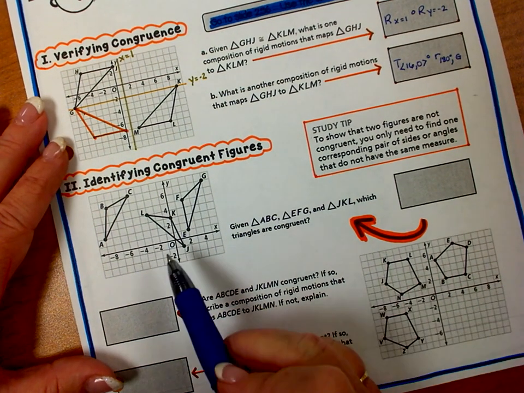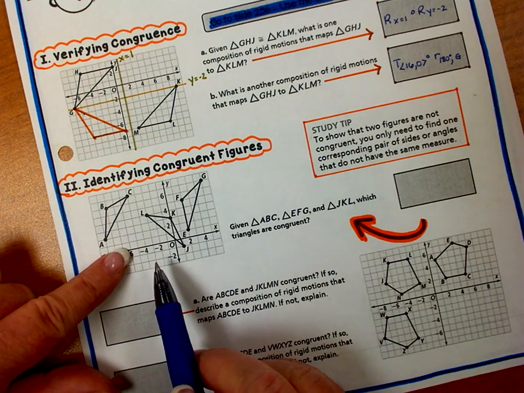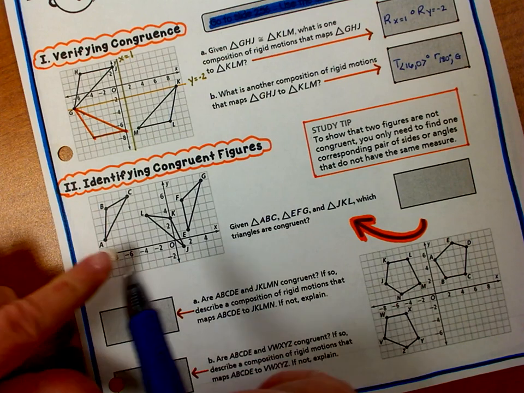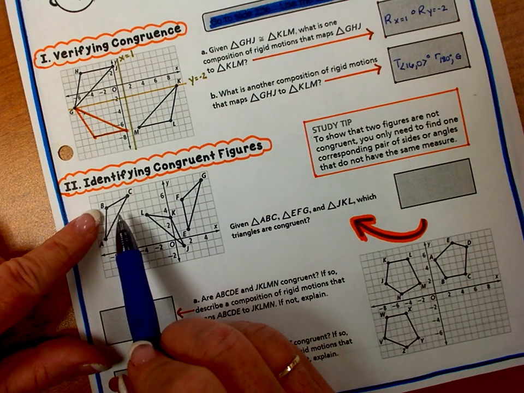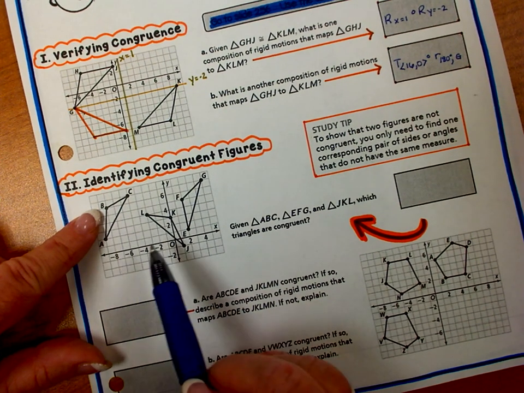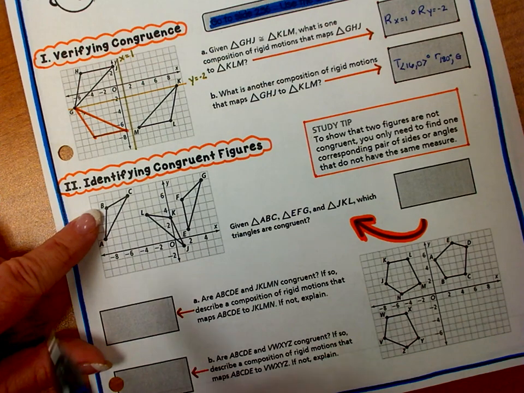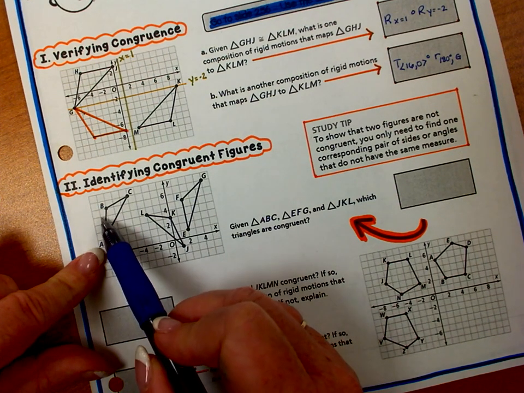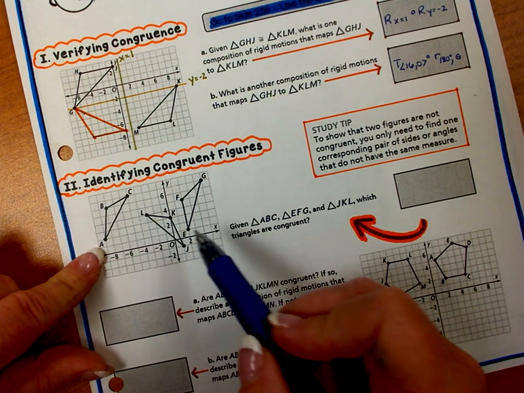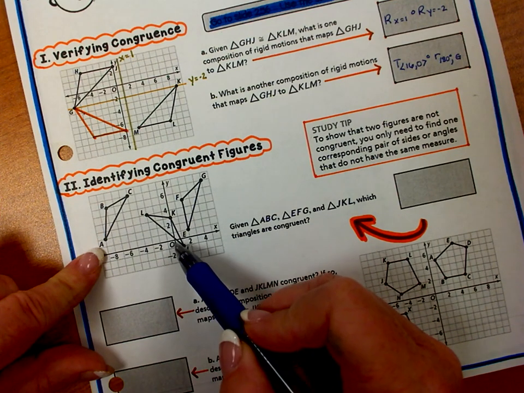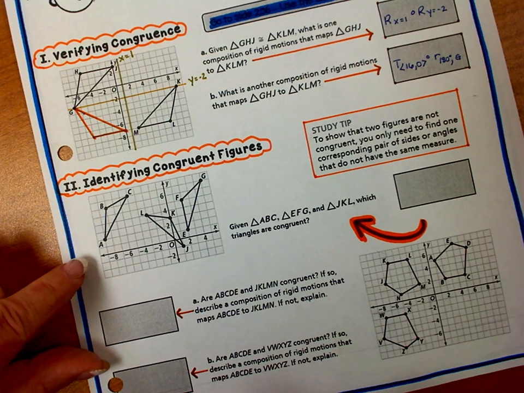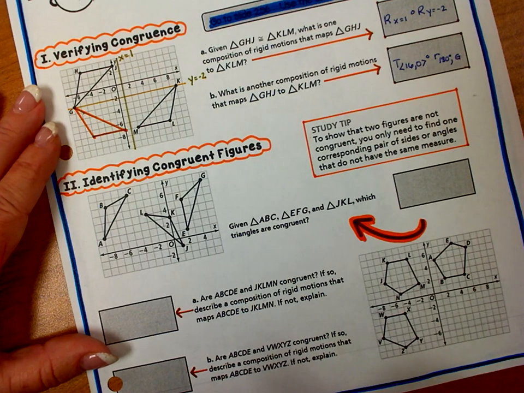Okay, so looking at these two right here, from B to C, it goes over 3 and up 1. From A to B, it goes 1, 2, 3, 4, up 4 and over 1. This one goes 1, 2, 3, 4, and over 1. So it looks like those two are going to be the same because we have the same side lengths.